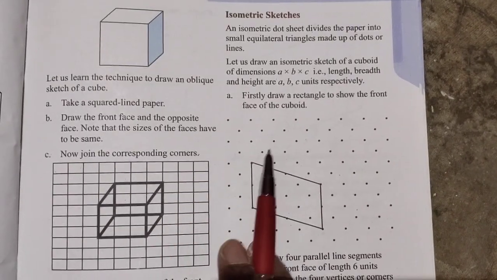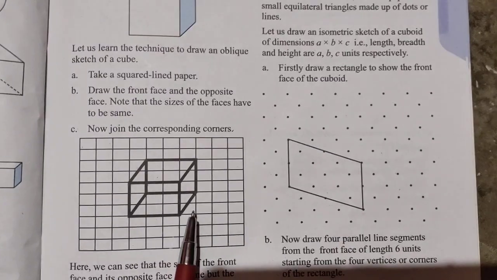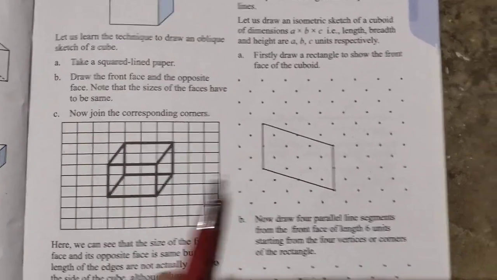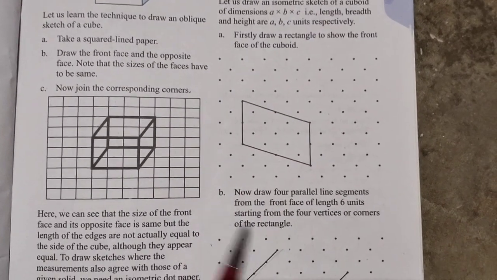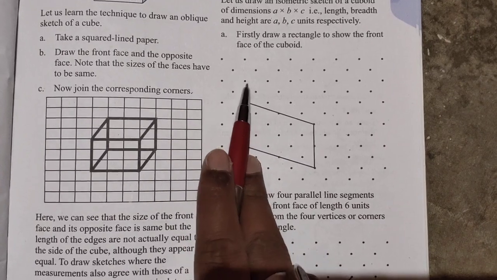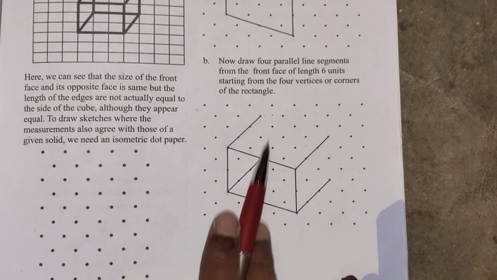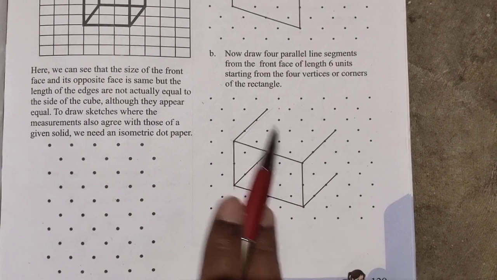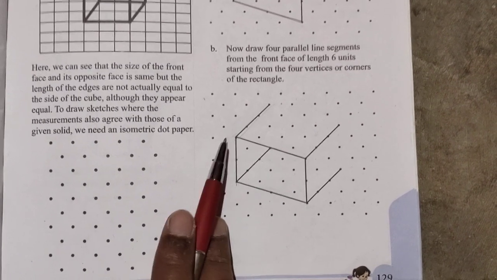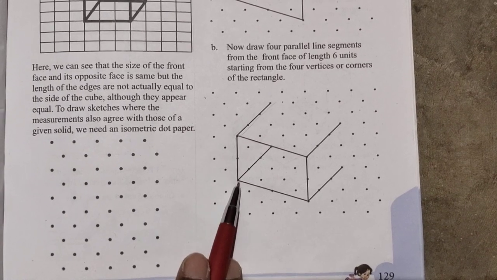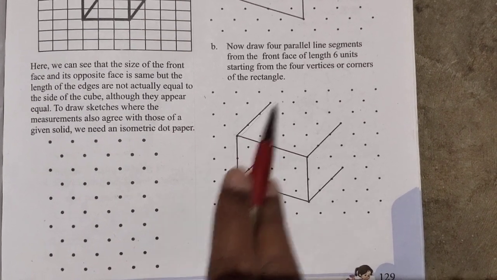Now come to the next part of this chapter, that is isometric sketches. At first, all of you have to know what isometric dot paper is. Some papers where the dots are given like this are known as isometric dot paper. Look at this one, these dots are the same distance apart from each other. In this type of paper, you can easily draw 3D figures. Suppose this is a cube, suppose this is a cuboid, then this is height, this is length, and this is breadth. You can easily draw figures on isometric dot paper.